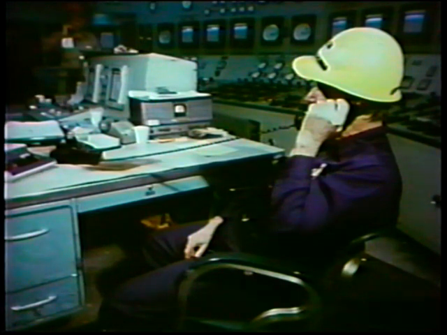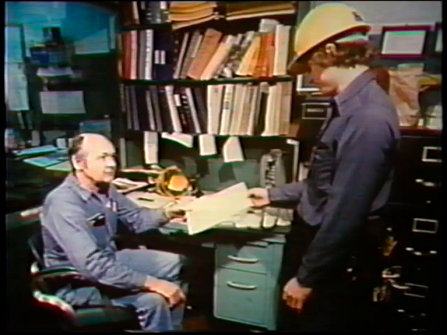An operator in the plant is having trouble with one of the motor controllers. He calls the electrical supervisor to report the trouble. The problem, a malfunction in a motor controller that operates a turbine room exhaust fan. The supervisor assigns the troubleshooting task to one of his electricians.